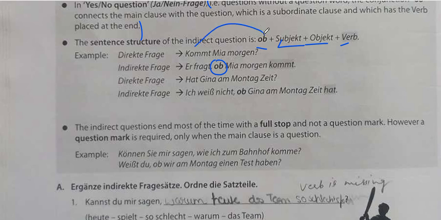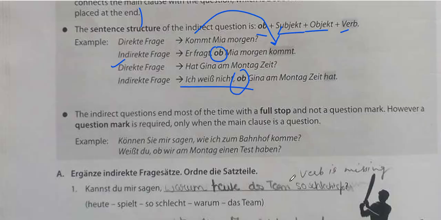It will always be in conjugated form. Do not write a comma over here. If it is, let's say, the capital Z one, Sie, then you can put a comma, or if it's weird then you have to put a comma. Okay, next example. Direkte Frage: Hat Gina am Morgen Zeit? Ich weiß nicht, I don't know, ob Gina am Morgen Zeit hat. I don't know if Gina has time in the morning.